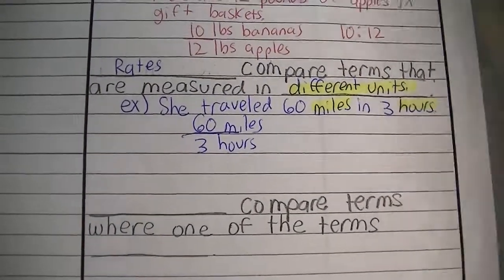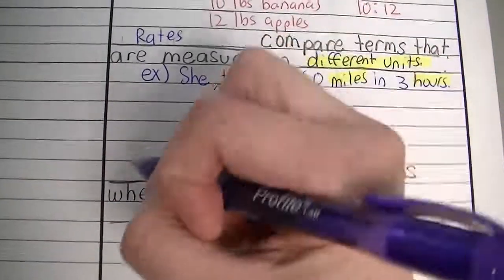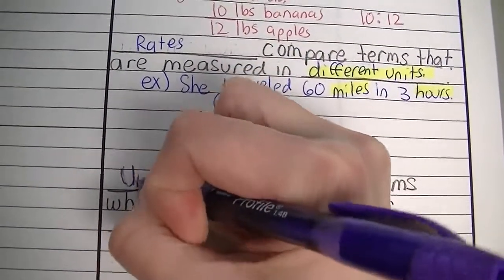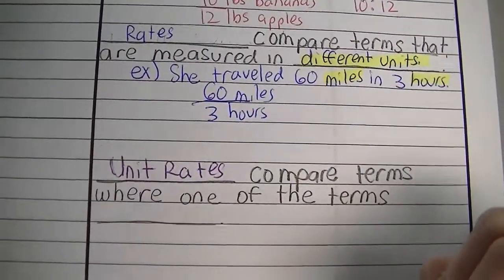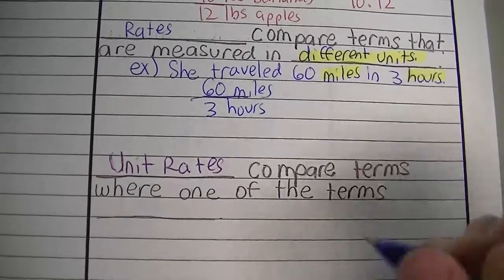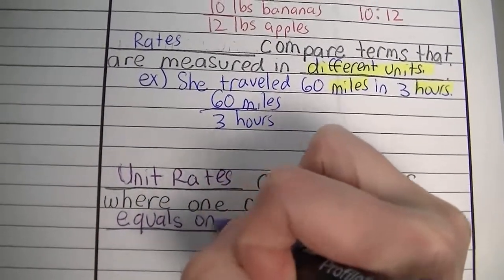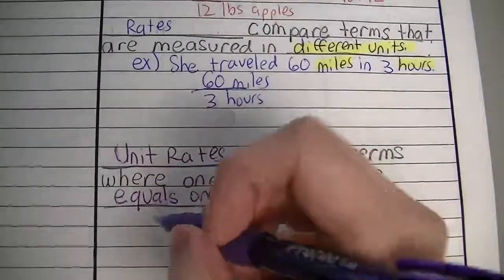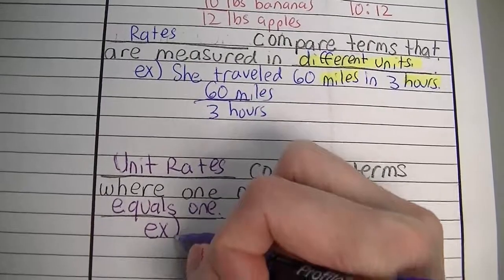And the third slot is for unit rates. Unit rates compare terms where one of the terms equals 1. Okay, so the example would be, oranges cost 79 cents per pound.